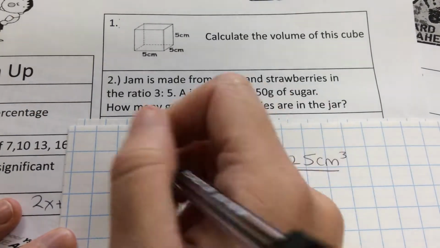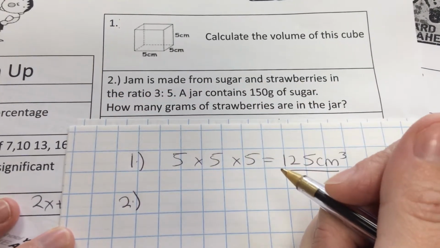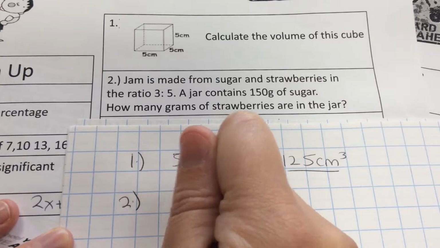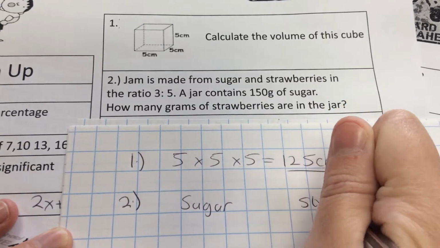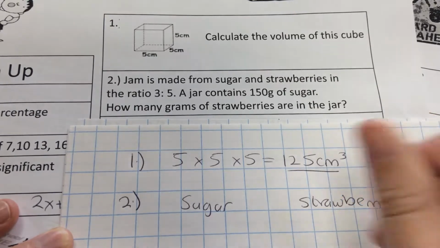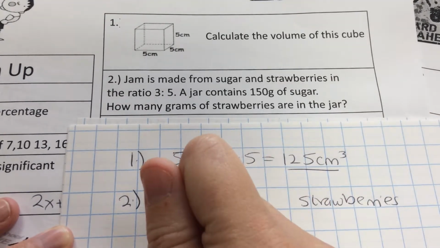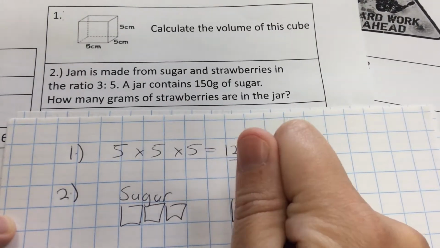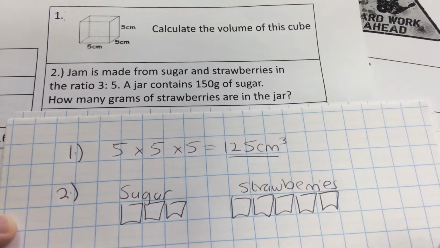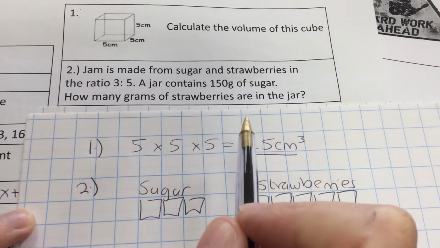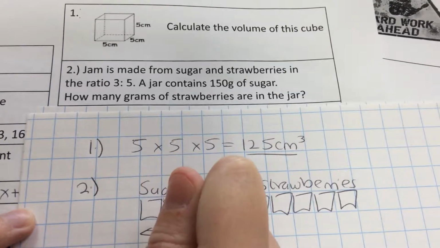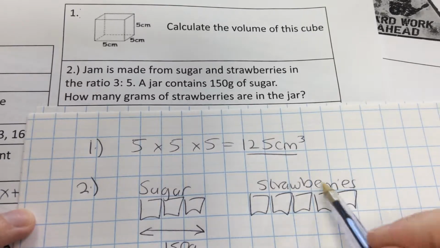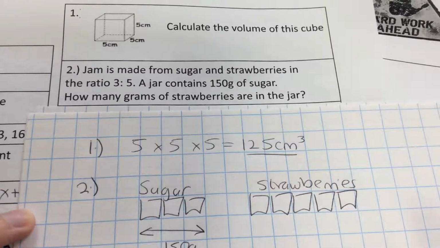Question 2. With ratio questions, the best way of doing them, so you can see what's happening, is to draw them out. So to make my jam, I've got 2 ingredients. I've got the sugar and I've got the strawberries. For every 3 parts of sugar, I use 5 parts strawberries. The question then goes on to say 150 grams is sugar. So these 3 parts is 150 grams. And my question is how many grams of strawberries are there in the jar?